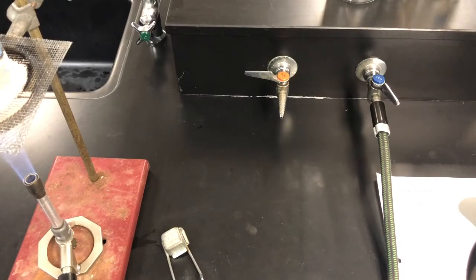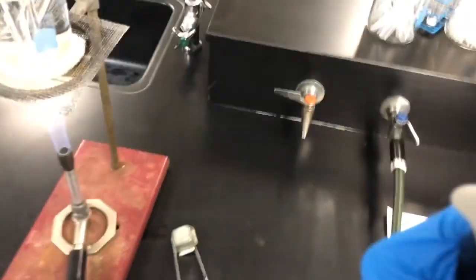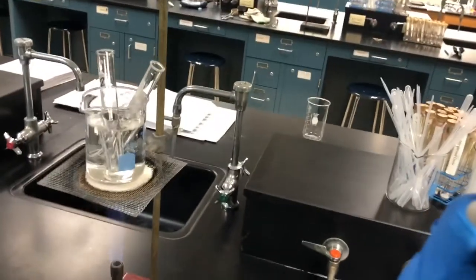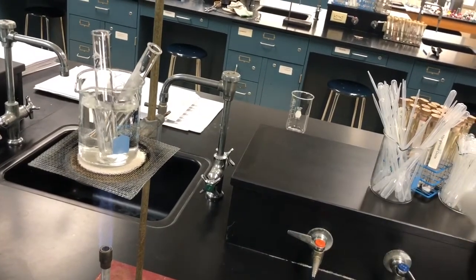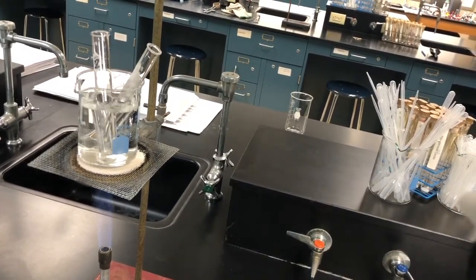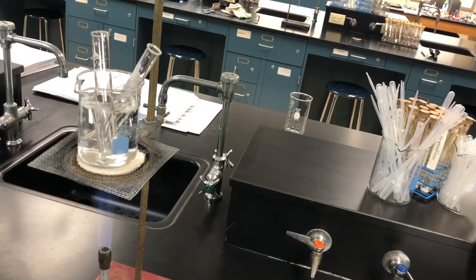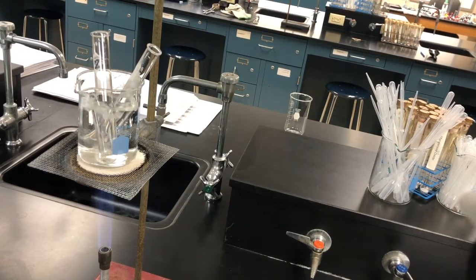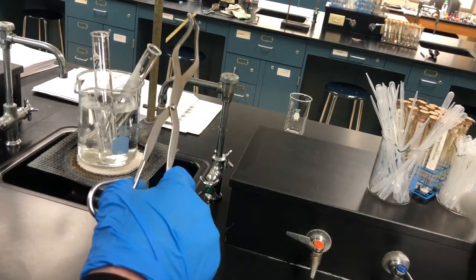Okay, so I'm going to adjust my camera just a little bit so you can see a little bit better. And I'm going to look at what the pH is of it. Okay, so I'm going to use a pH strip, and it should turn blue if it's positive for that test.